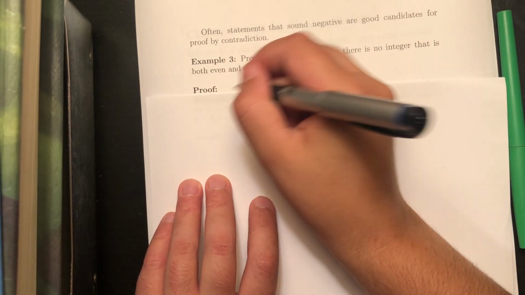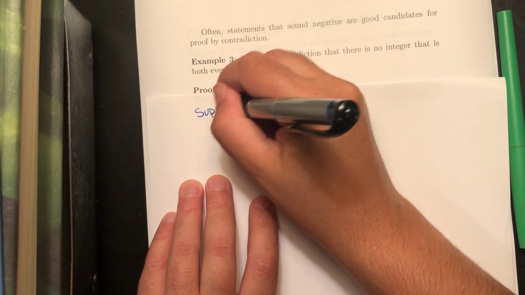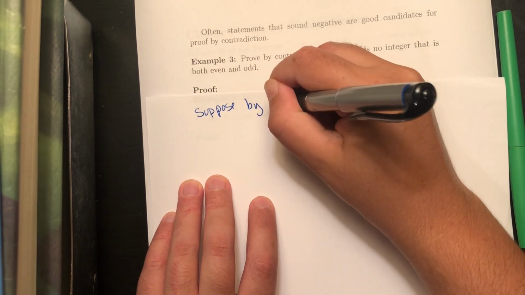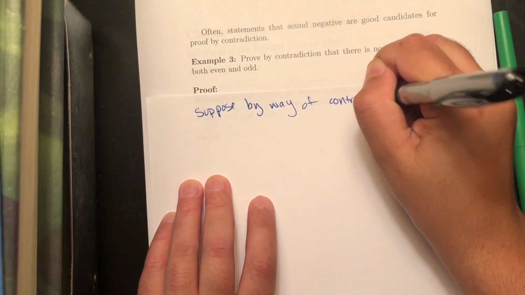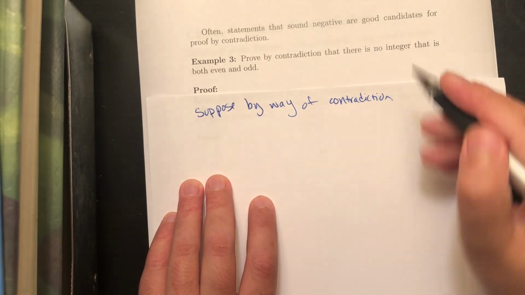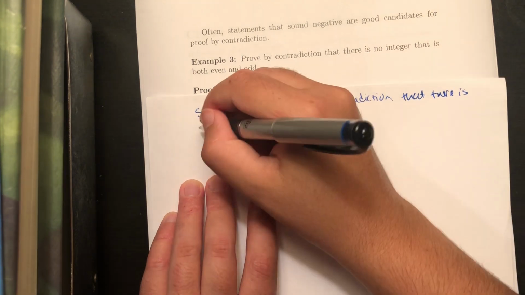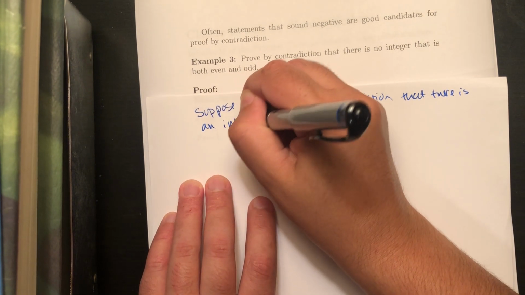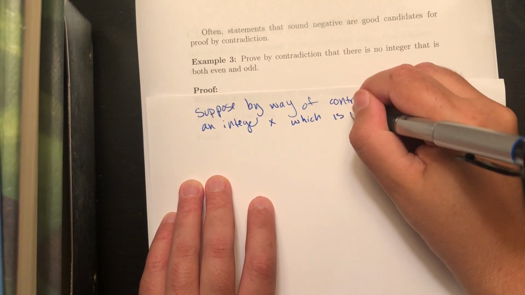Let's see. We have suppose by way of contradiction that the negation of this is true, that there is an integer that's both even and odd, that there is an integer x which is both even and odd.